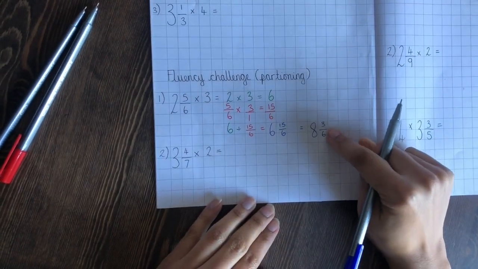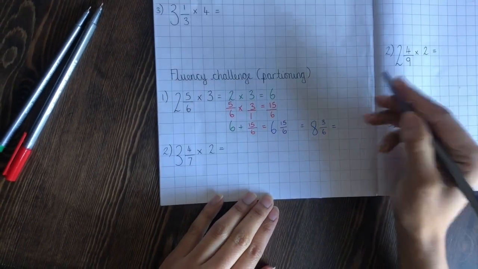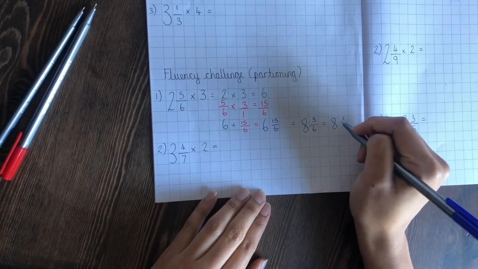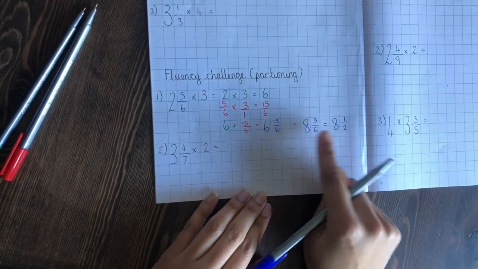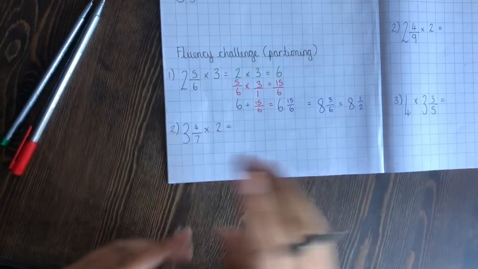But you may again notice that this can be simplified because it has a common factor of 3. So it could also be 8 and 1/2. Either one of those two answers are correct. So let's look at it one more time.